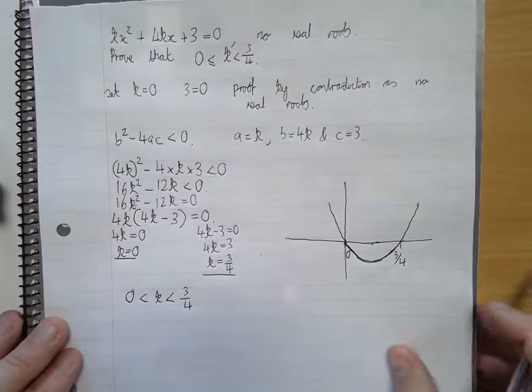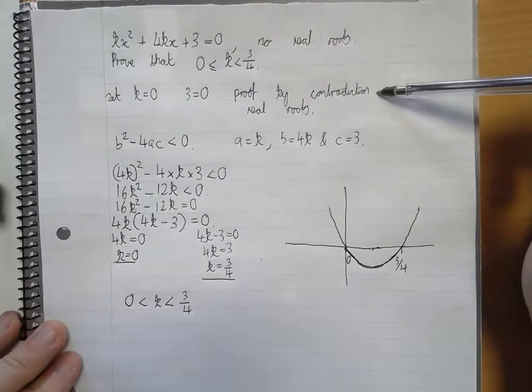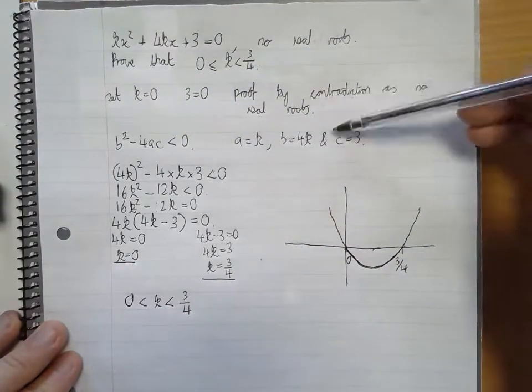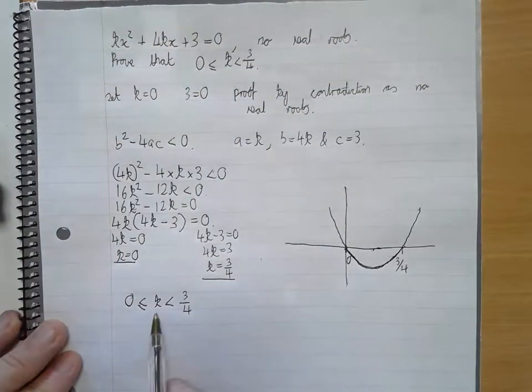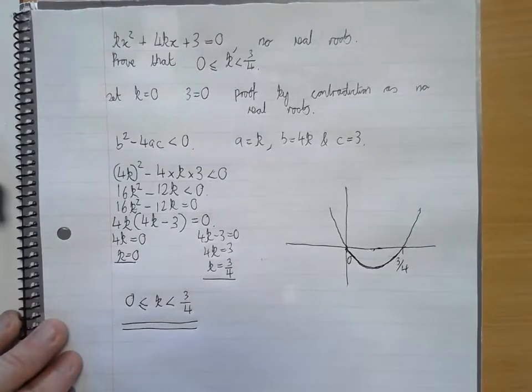However, we made a statement at the beginning, using proof by contradiction, that when k is 0, this produces no real roots. So we take that into account as well. We can say that k is greater than or equal to 0, but less than 3/4.